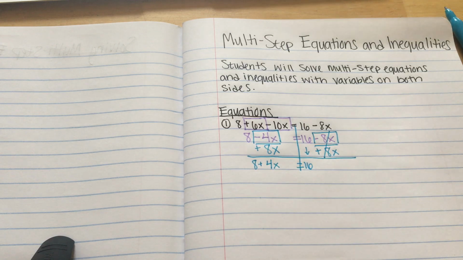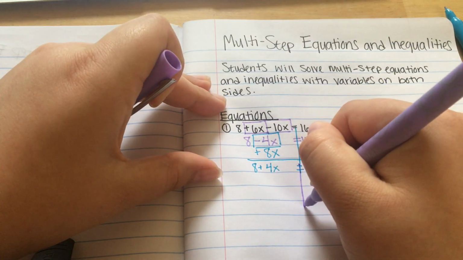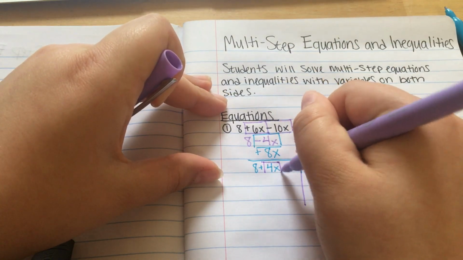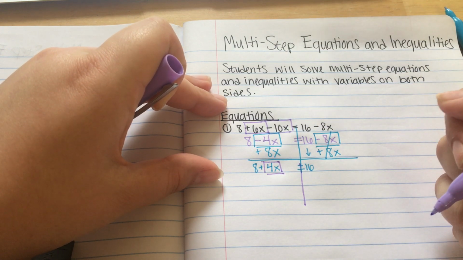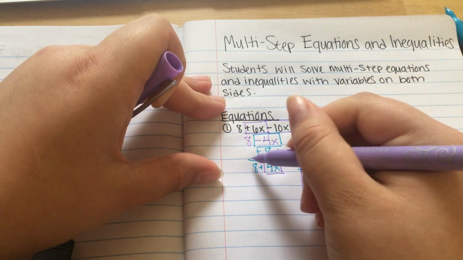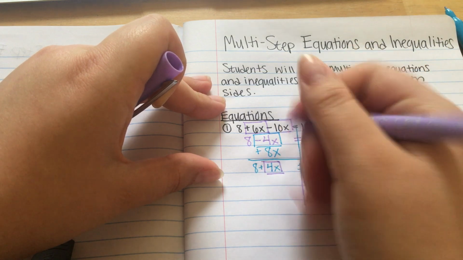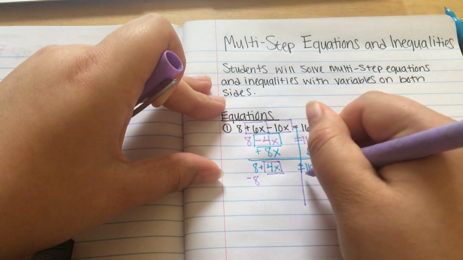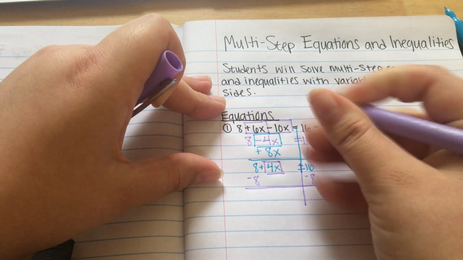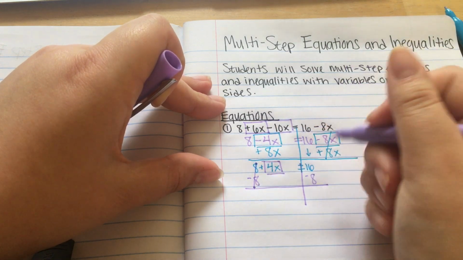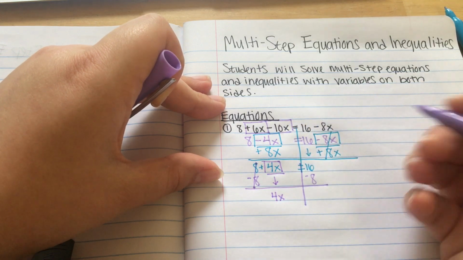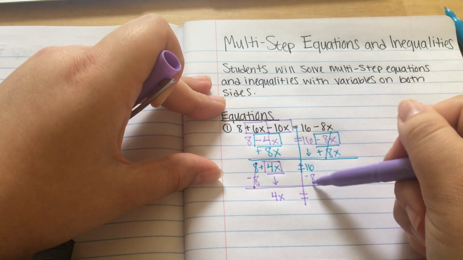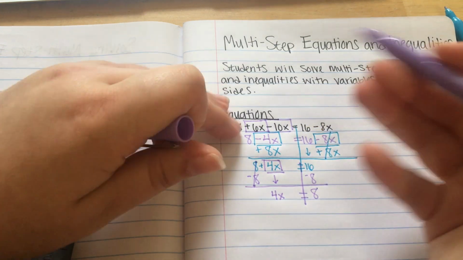I'm going to make sure my line is drawn, box my variable, and move things away from that box. I want to get x by itself. I see this 8 out here, it's a positive 8. I need to do the opposite, so I'll subtract 8 on both sides. 8 minus 8 cancels. I bring down 4x equals 16 minus 8, which is 8.